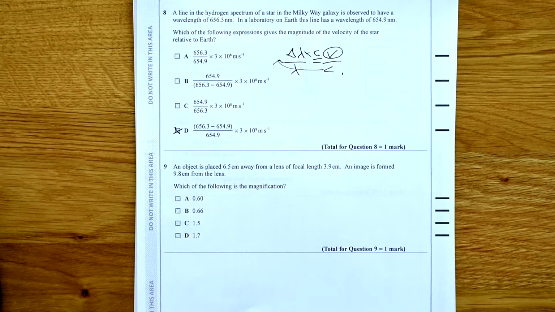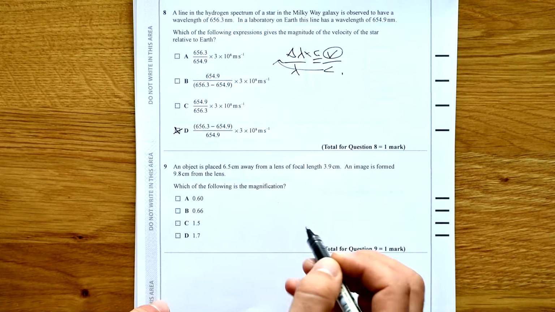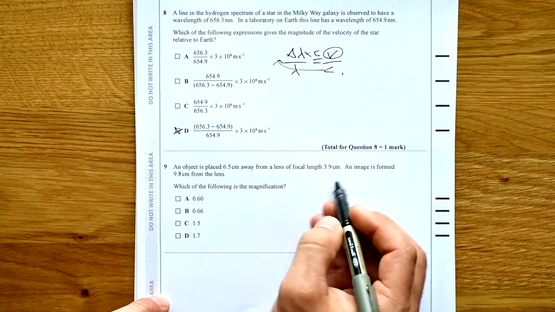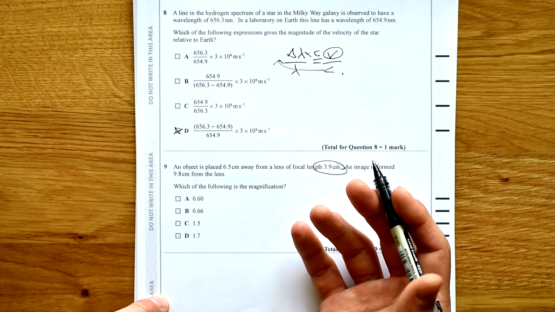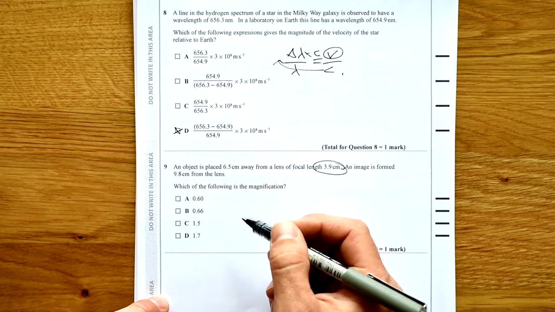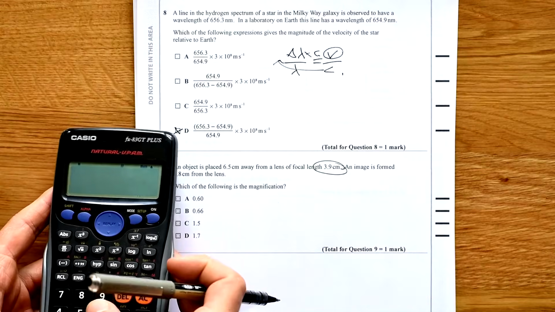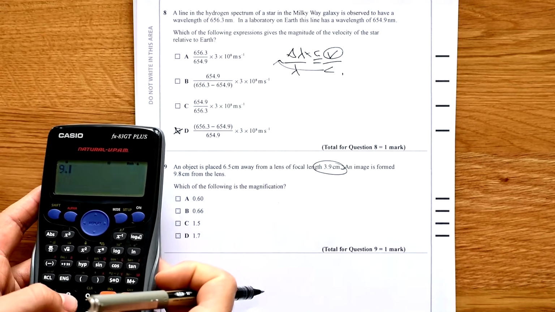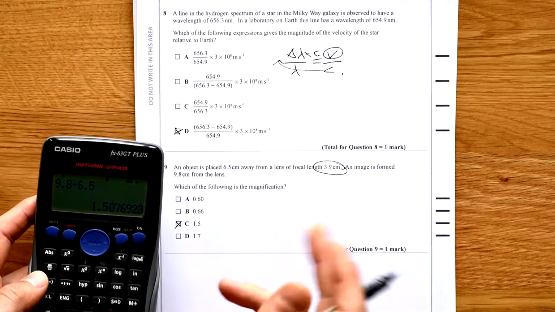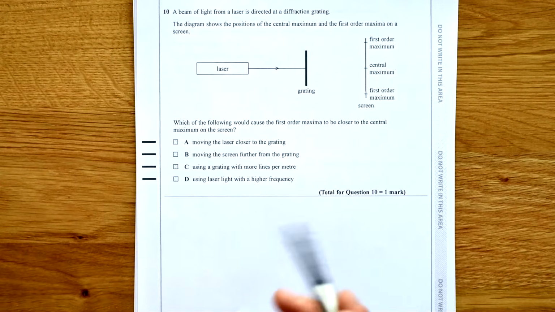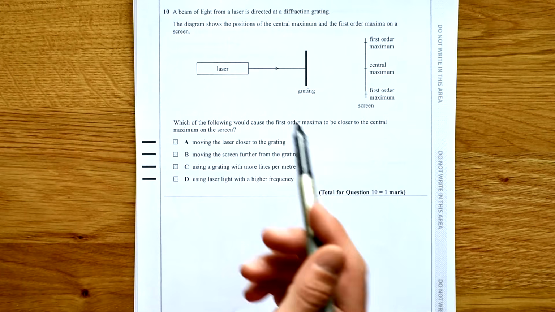An object is placed 6.5 centimeters away from a lens of focal length 3.9 centimeters. An image is formed 9.8 centimeters from the lens. Which of the following is the magnification? So they're trying to catch us out here by actually giving us the focal length. You don't need that to find the magnification. Magnification is image height divided by object height, but it's also equal to image distance divided by object distance. So 9.8 divided by 6.5. That just gives us 1.5. So they've tried to catch us out. Very sneaky.